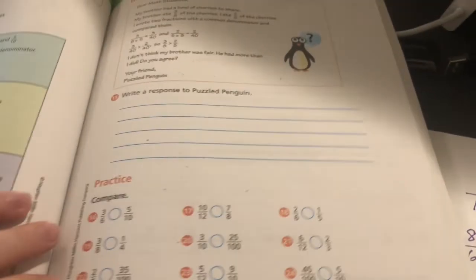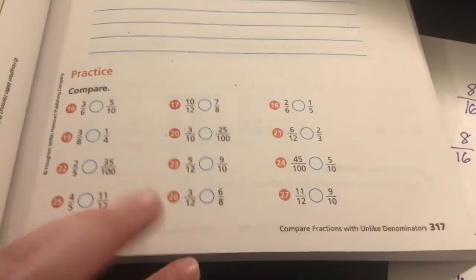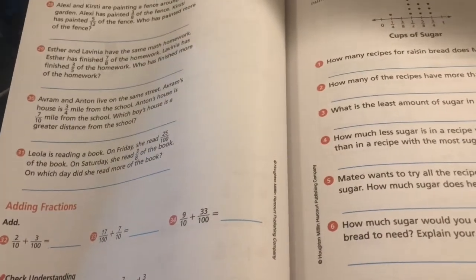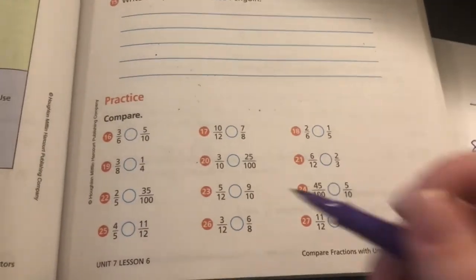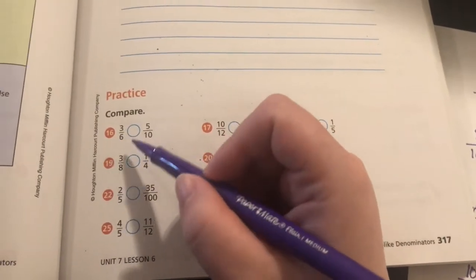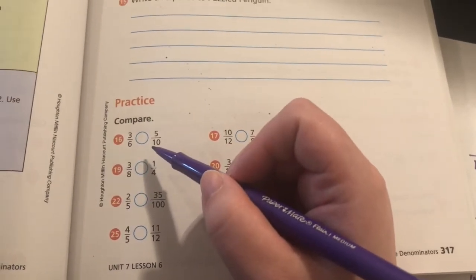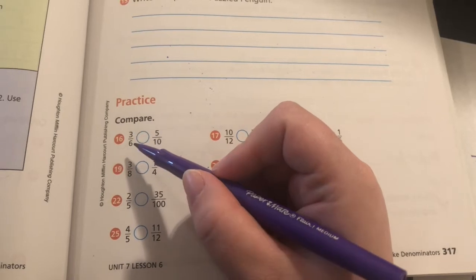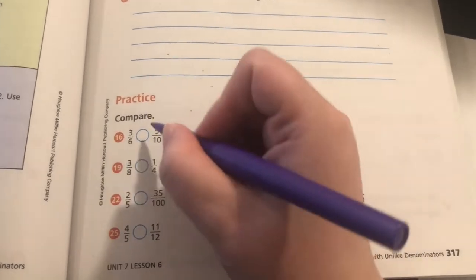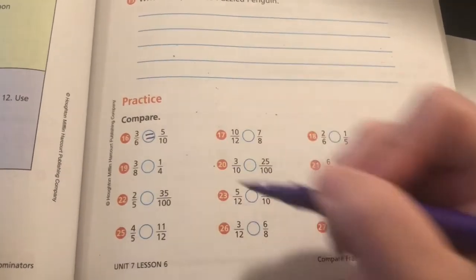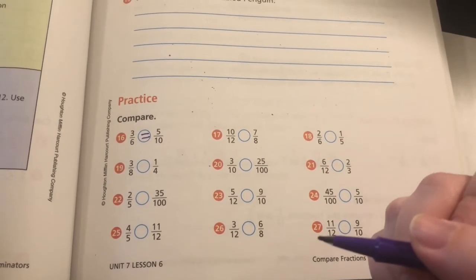I want you to also do the puzzle penguin. And I'll do a few of these with you as well, and then I'll let you do the rest. Oh, I've got a lot of work on lesson 6 today. This is kind of a tricky lesson. Okay, so number 16. This one is actually really cool because 3/6, I know that 3 is half a 6, and I know 5 is half a 10. So these two are actually equivalent to a half.